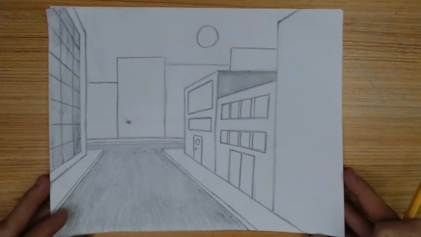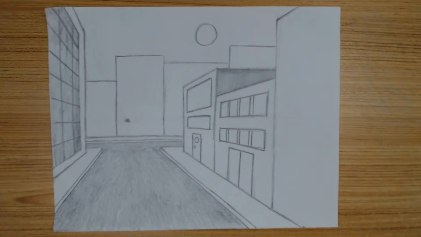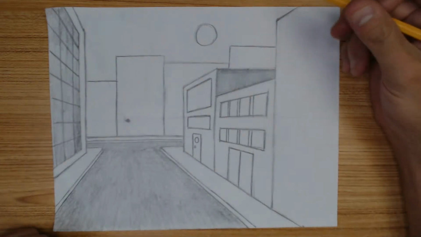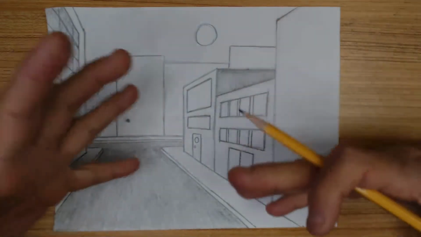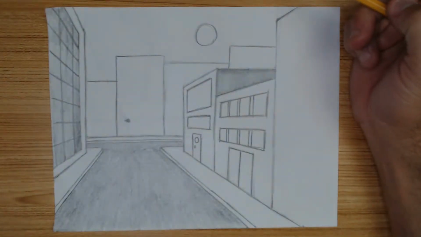Okay. So again, I'm going to say it again. I don't want to embellish the drawing too much, because it will lose the perspective aspect of it that I want to emphasize for you to learn.